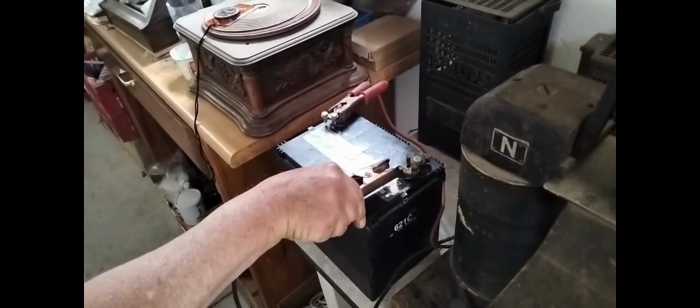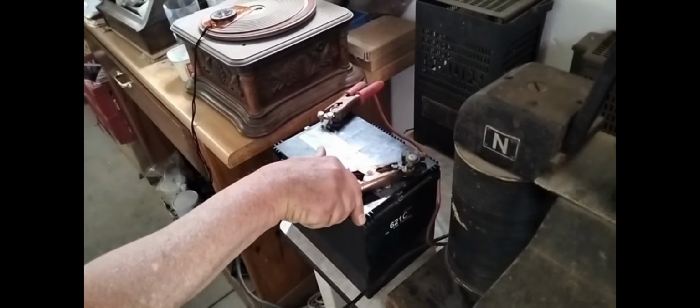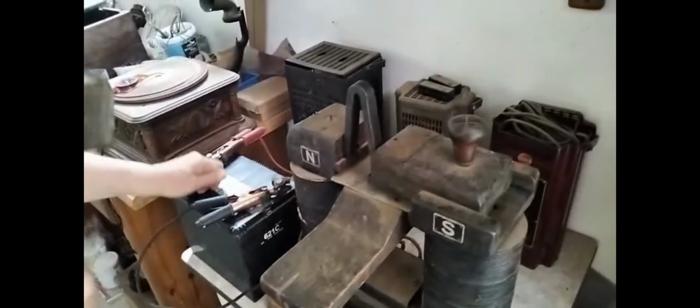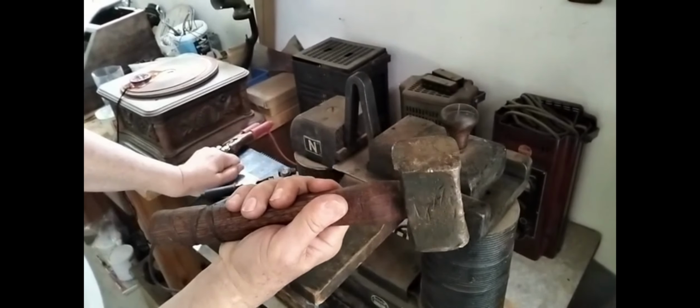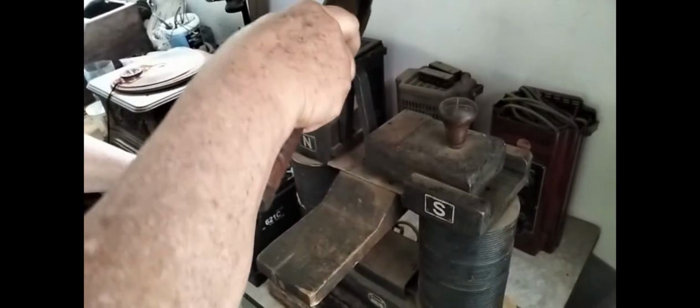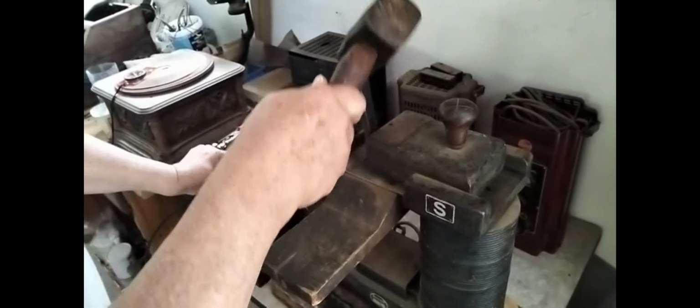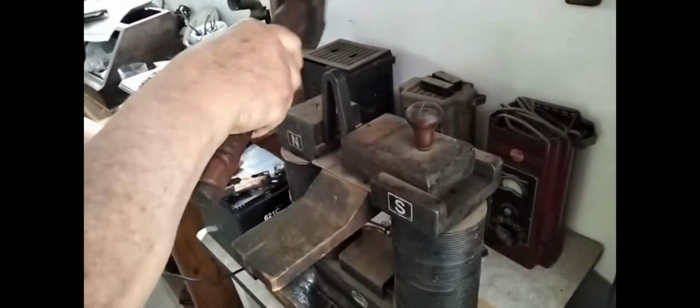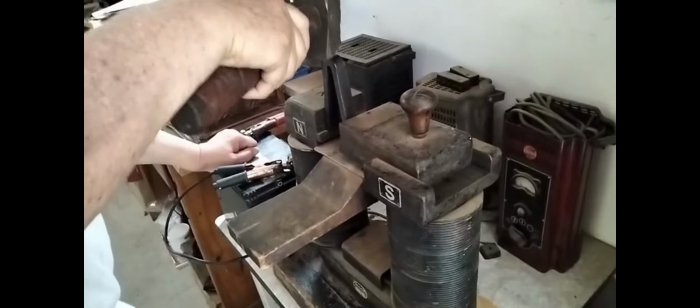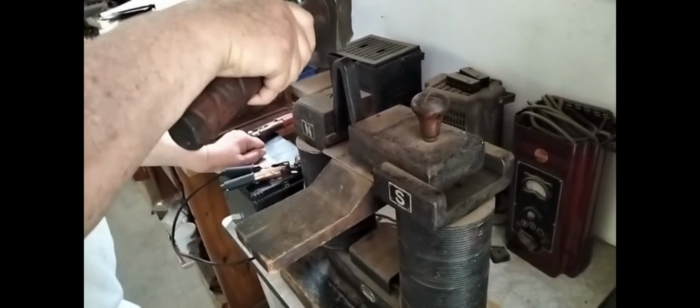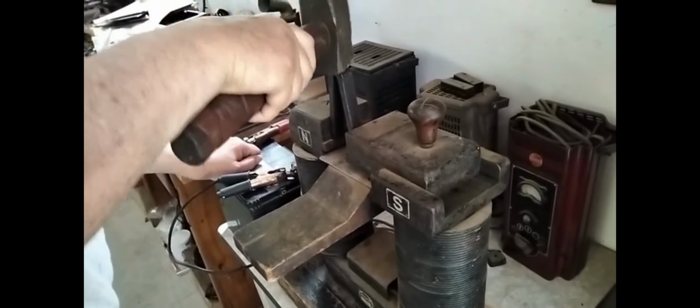So I'm going to leave the battery connected, and now I'm going to tap the magnet with a copper hammer. And I'm tapping it quite hard. This is to allow the domains in the magnet to reset and become polarized.